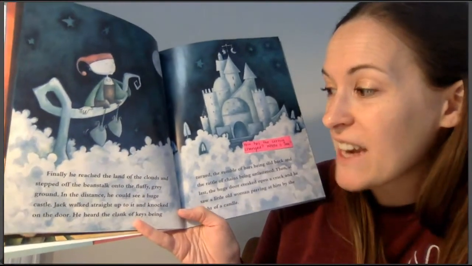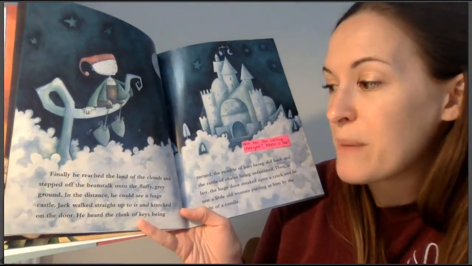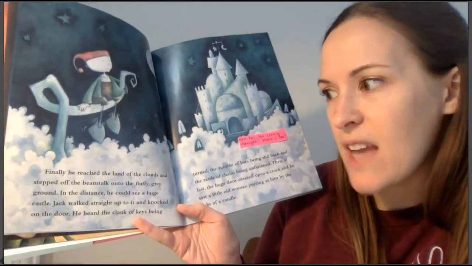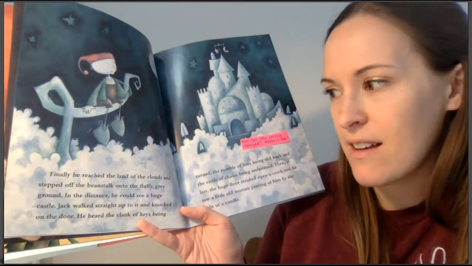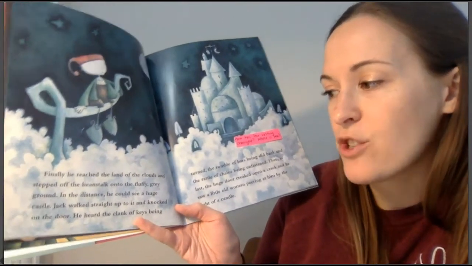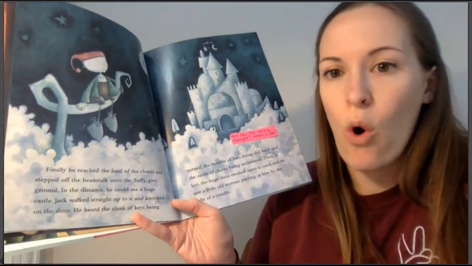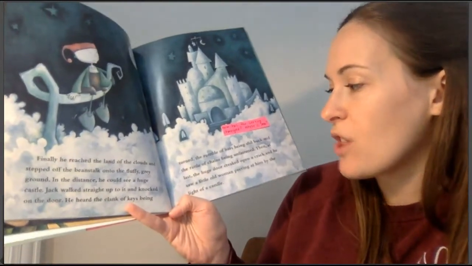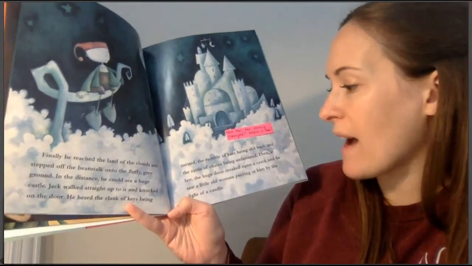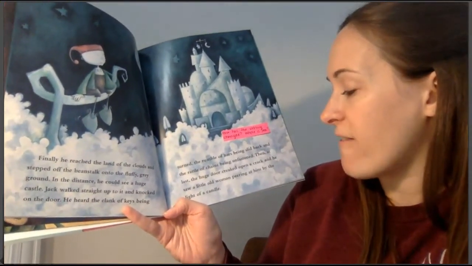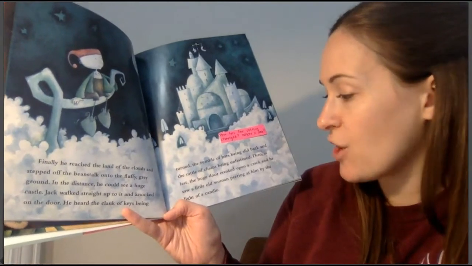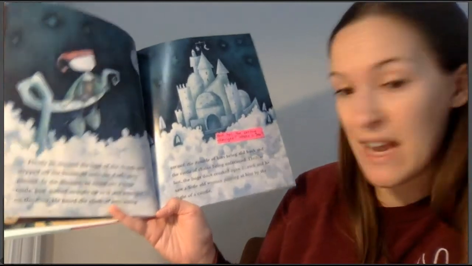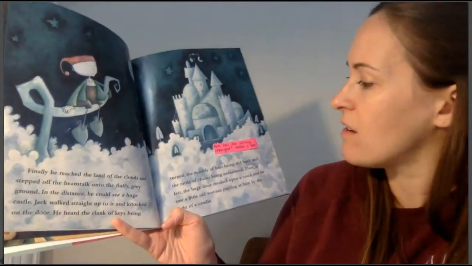Finally, he reached the land of the clouds and stepped off of the beanstalk onto the fluffy gray ground. In the distance, he could see a huge castle. Wow. Jack walked straight up to it and knocked on the door. He heard the clank of keys being turned, the rumble of bars being slid back, and the rattle of chains being unfastened. Then at last the huge door creaked open a crack, and he saw a little old woman peering at him by the light of a candle.